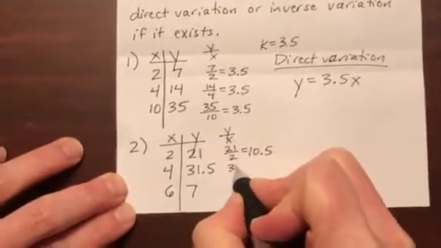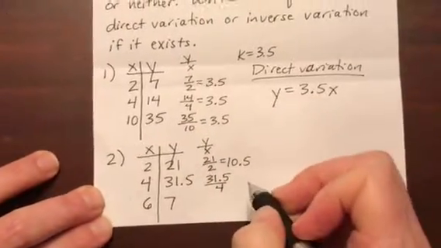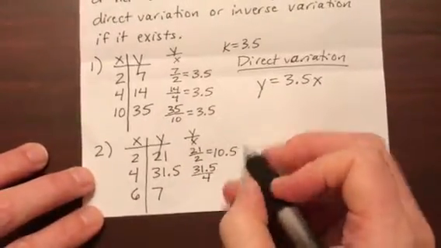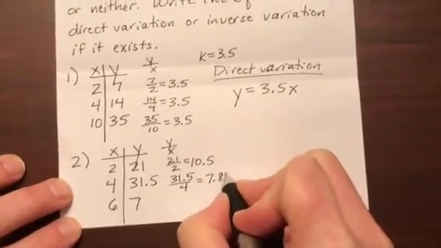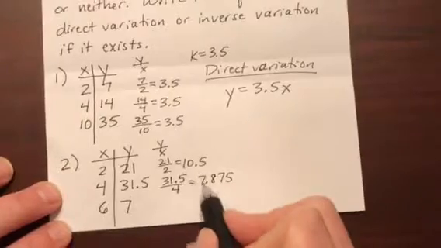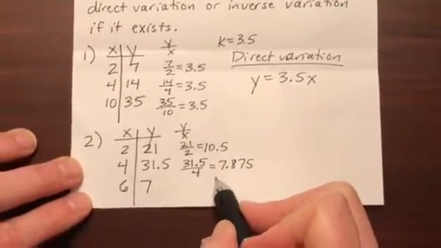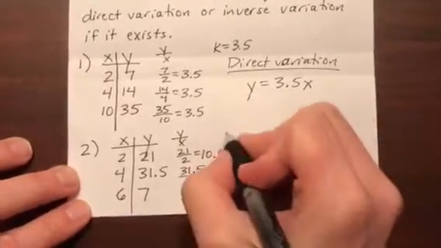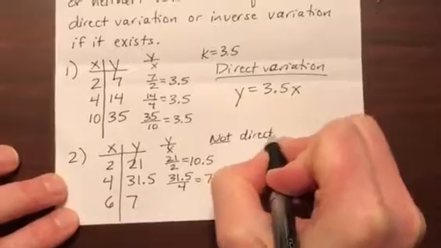In the second one, 31.5 divided by 4 would be 7.875. Now, obviously that's different, and so that means that this cannot be direct variation since these are different. So we know that it's not direct variation.